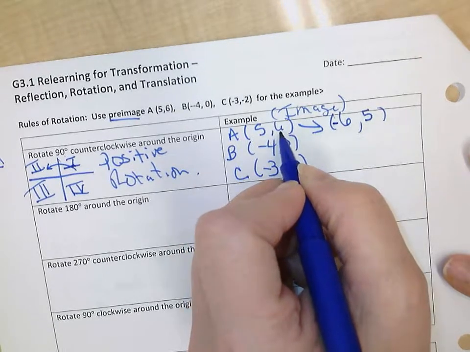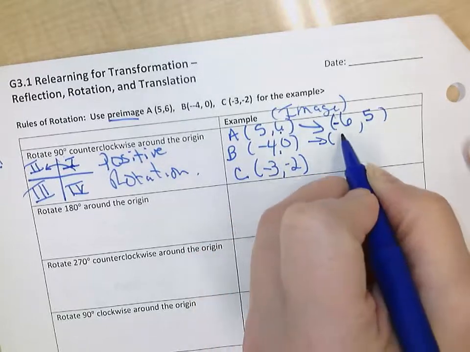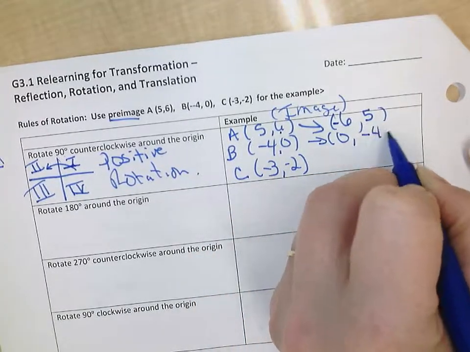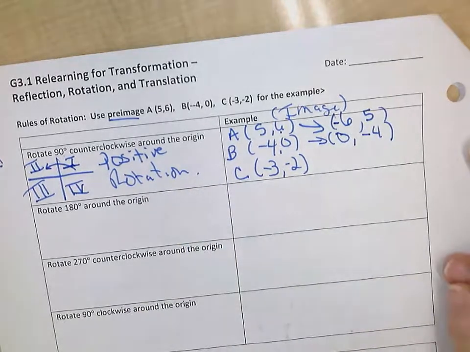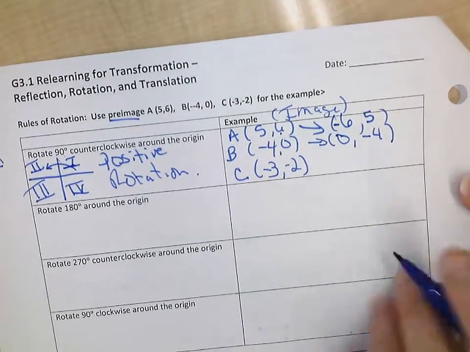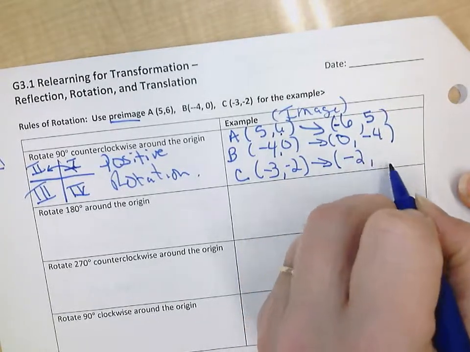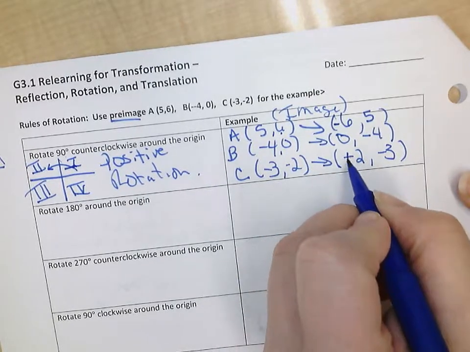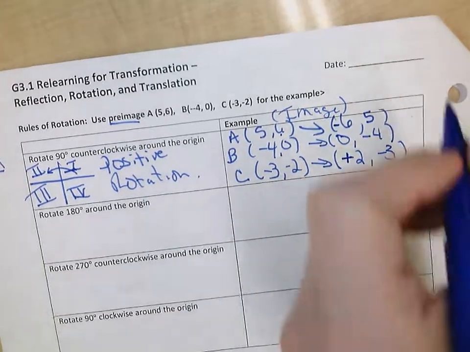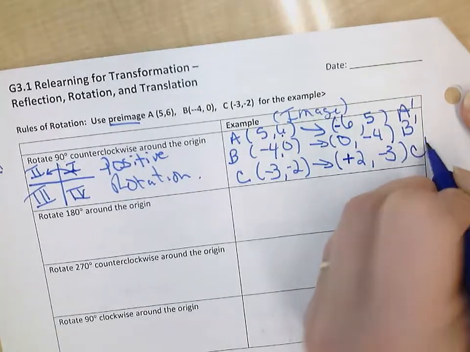So this is a positive 6, so this becomes a negative 6. We're going to do the same thing here. We're going to flip them. And when we do that, our 0 stays 0 because it's neither positive nor negative. And then we're going to take our C, and that's -2, -3. We exchange places, and then we make that a positive 2. So this is now A prime, B prime, and C prime.